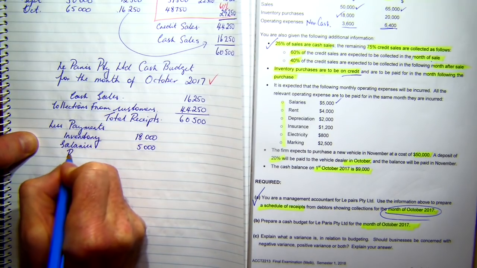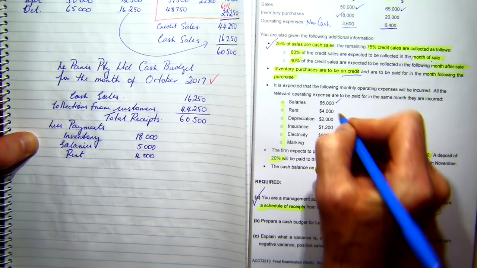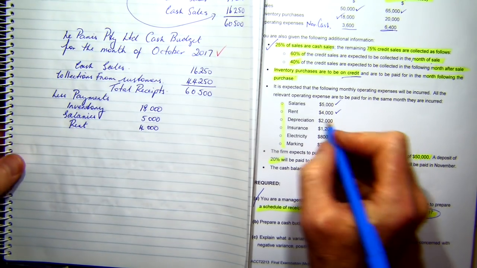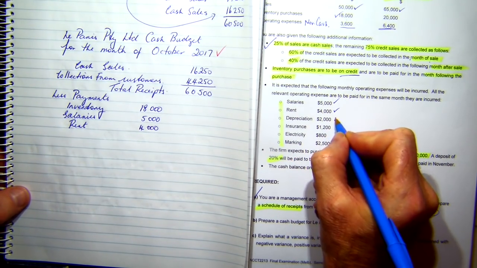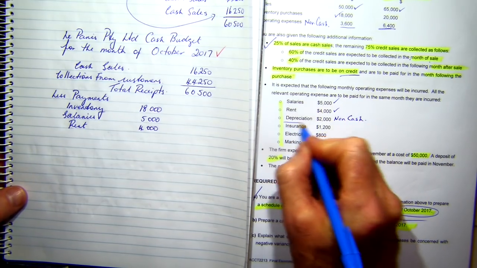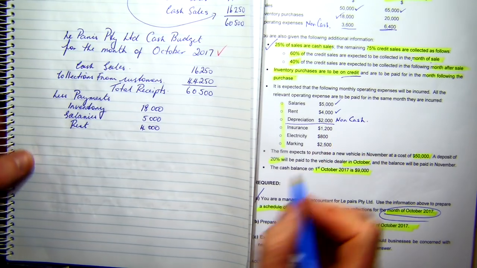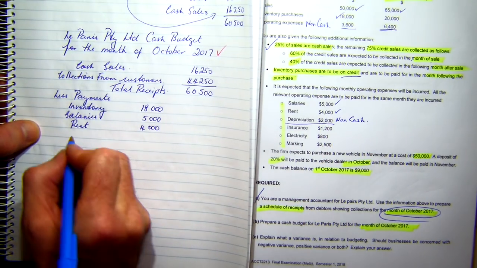I got rent, so I'm just moving down my list, of 4,000. Now depreciation as we should know is non-cash. So don't include depreciation in your cash budget because it's not part of it. We've got insurance for 1,200.